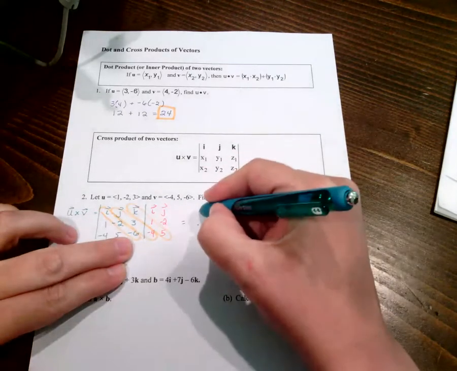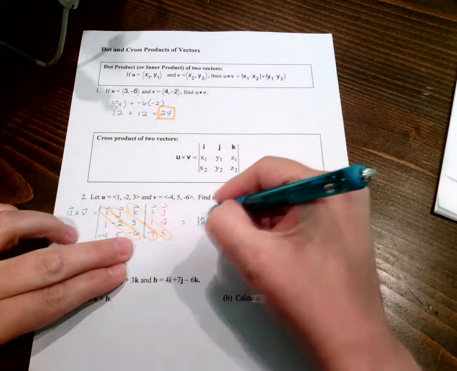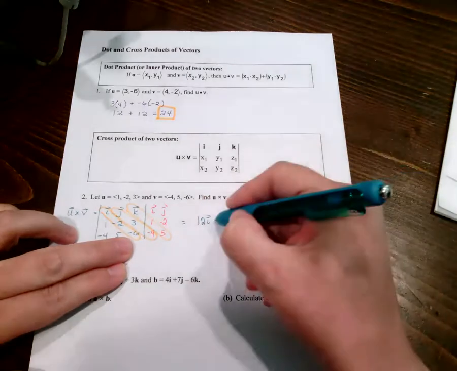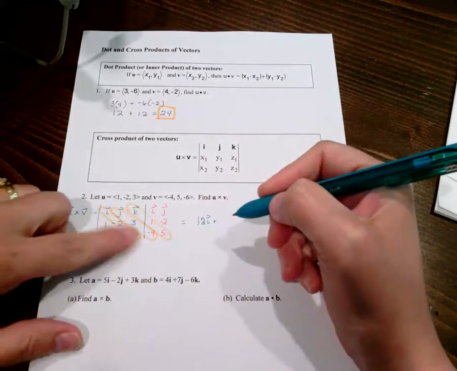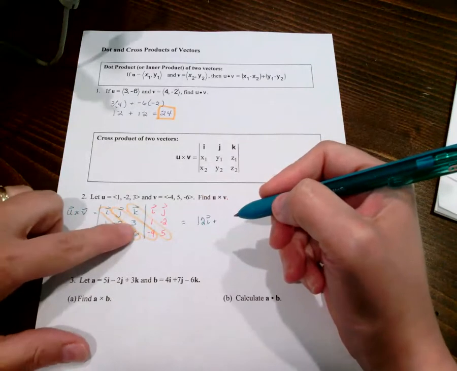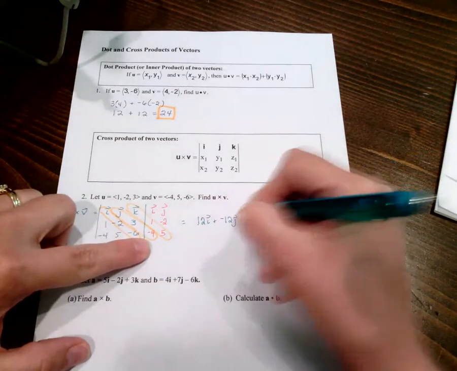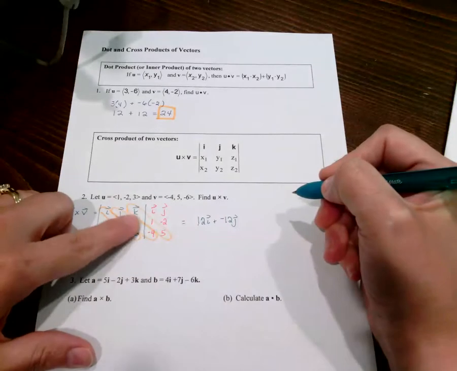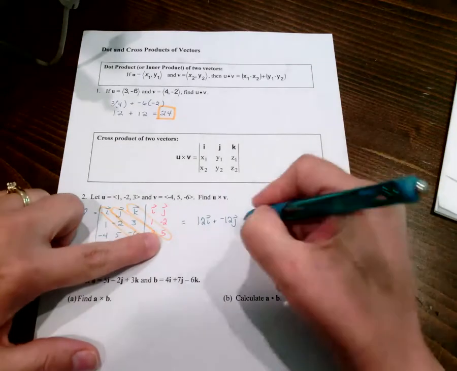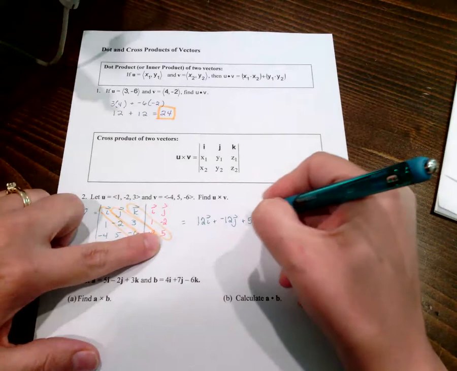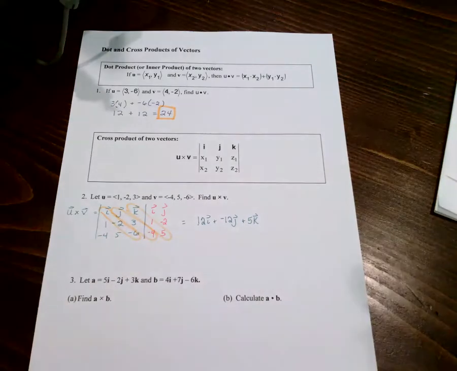That gives me 12i. Then I'm going to add and multiply down this diagonal: j times 3 times -4 gives me -12j. Now multiply on this diagonal: k times 1 times 5 will give me 5k. So far so good.